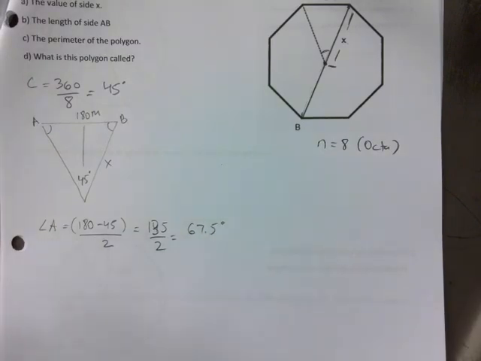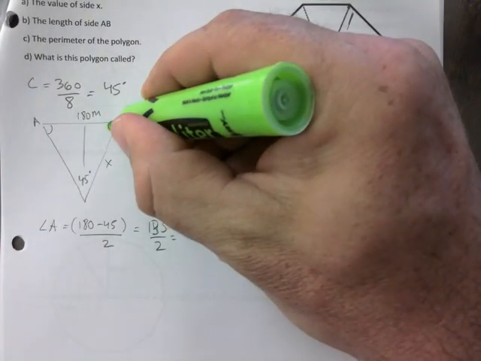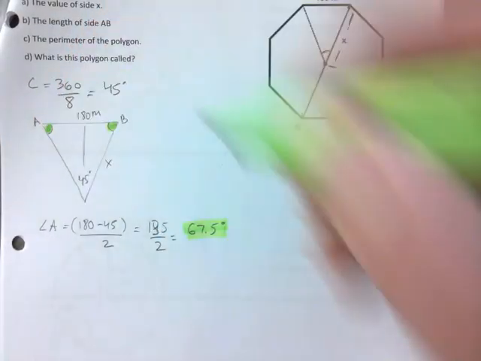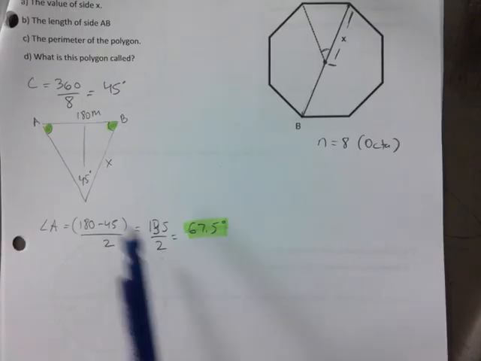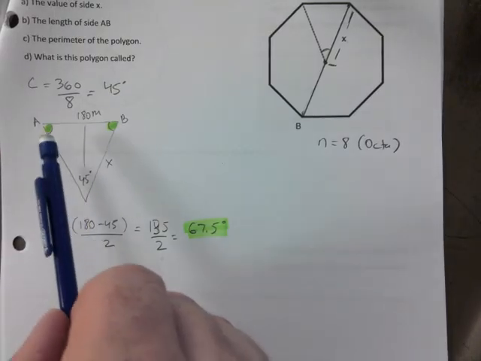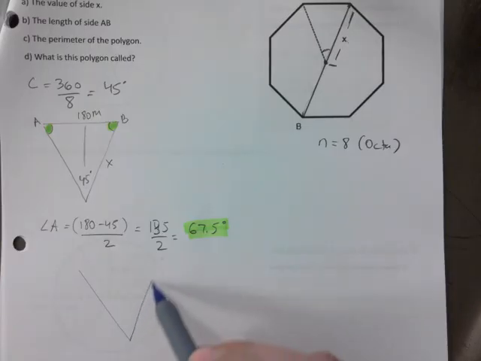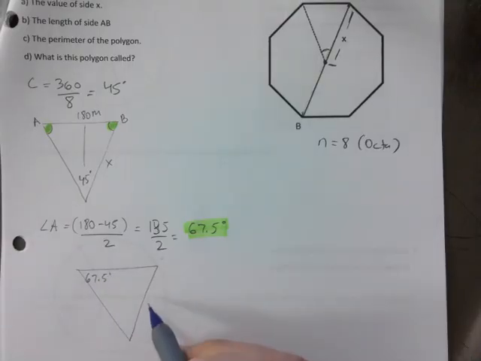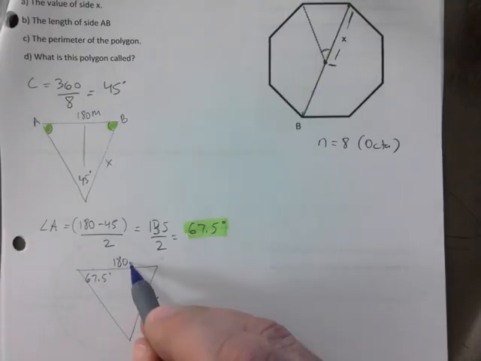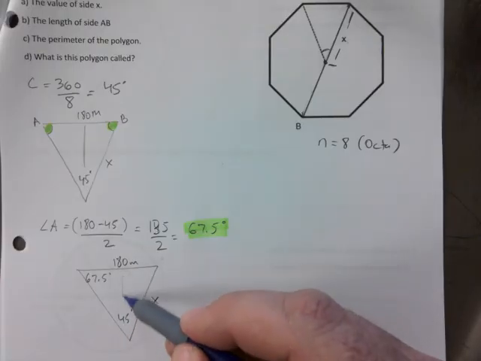Okay. So you now have found these two. They are exactly the same. That's why we're splitting them in half, right? We're taking away what we have, and we're splitting the remainder equally between the two. Okay. Now you have everything you need. I'm just going to label this one x. This is 180 meters, 45. Okay. So you've got your pair.